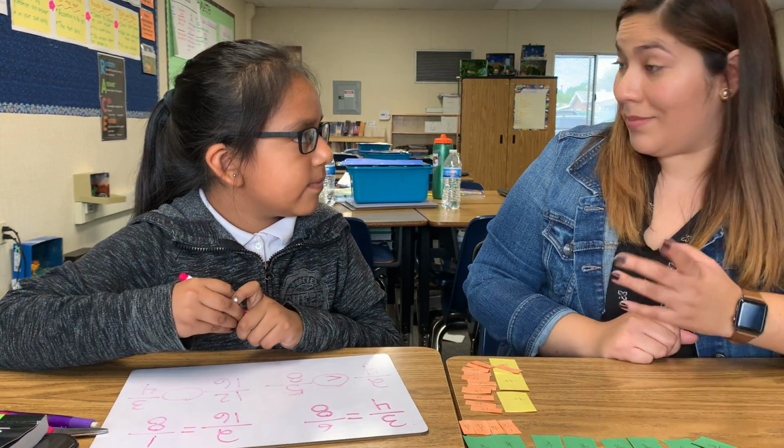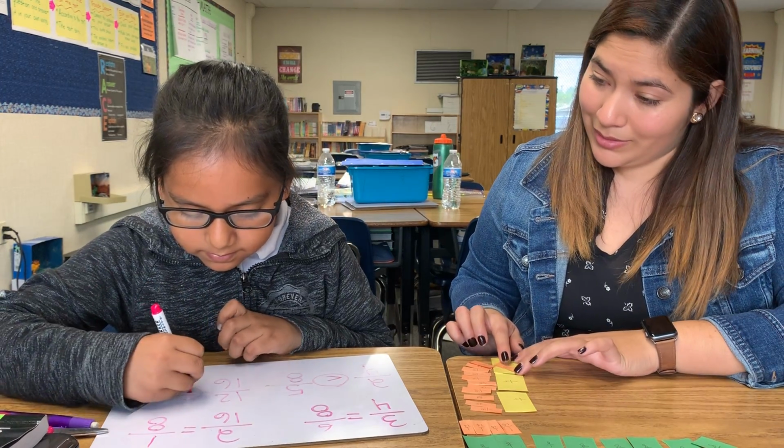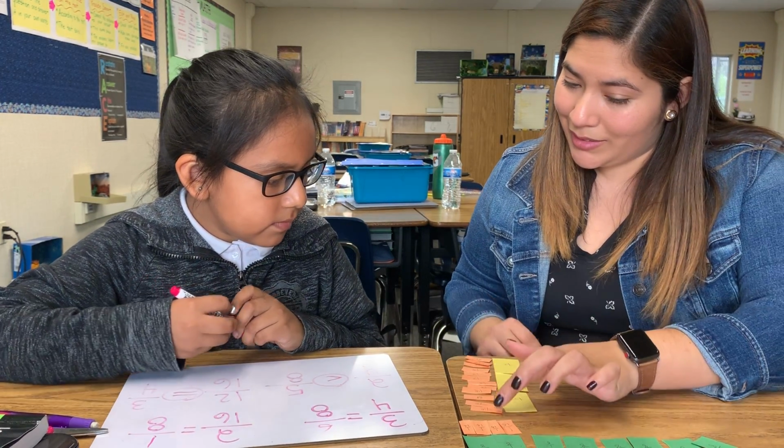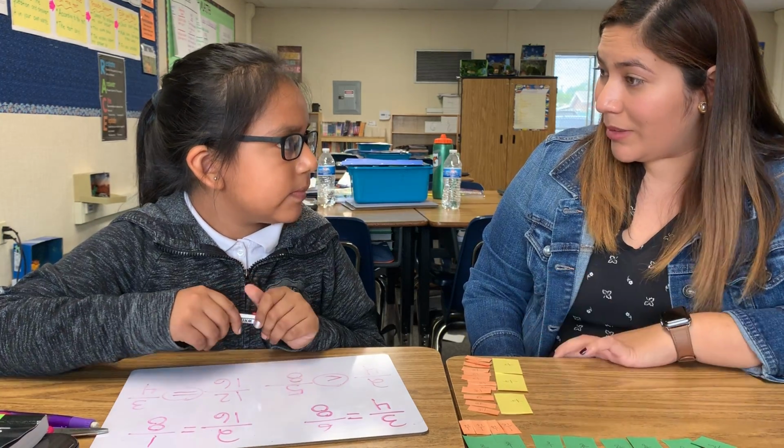Equal? Yeah, it's equal. We have 12/16 and it perfectly filled up those 3/4 and it's equal.